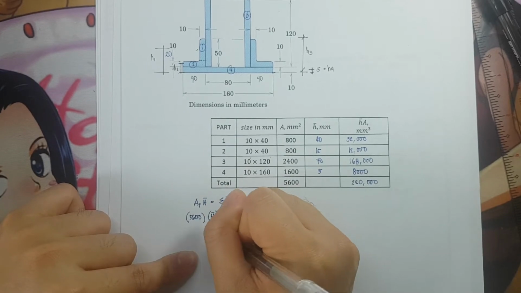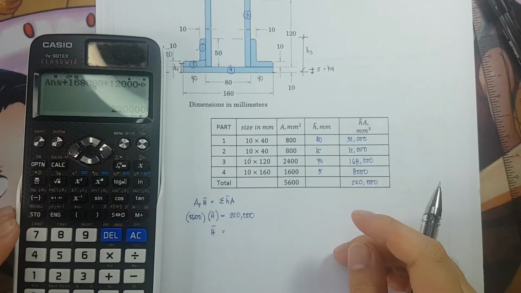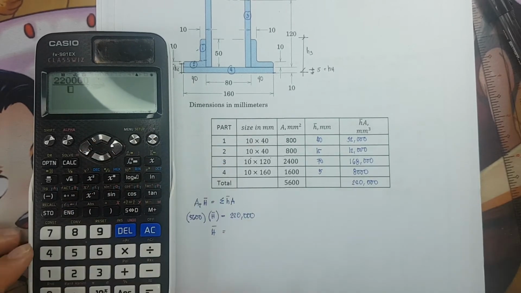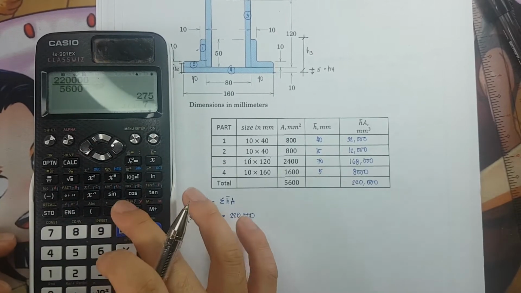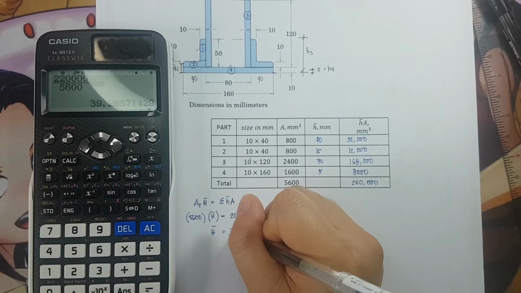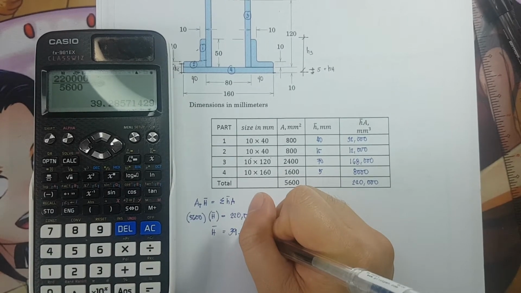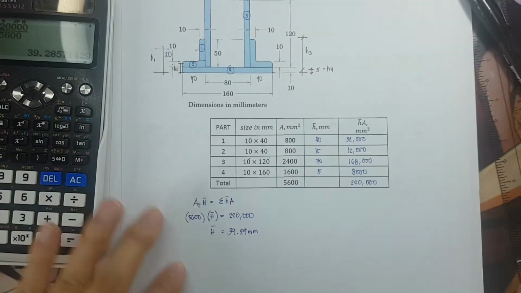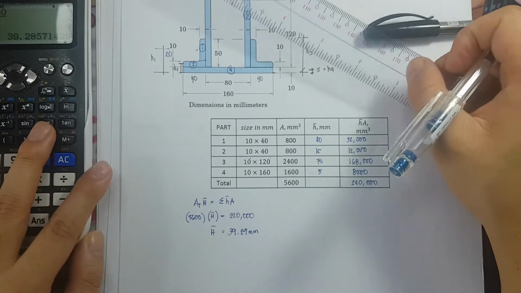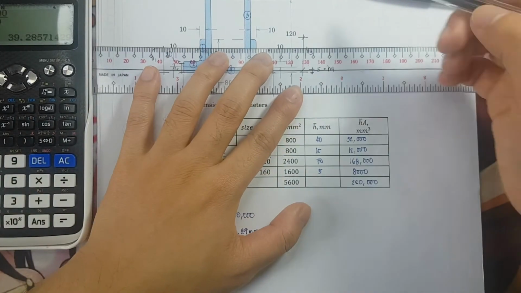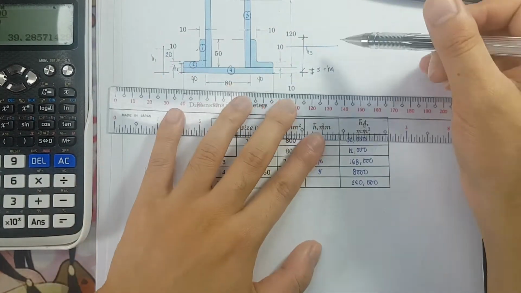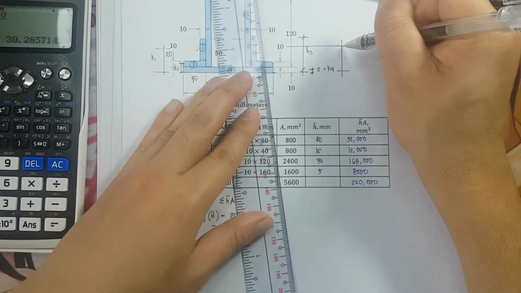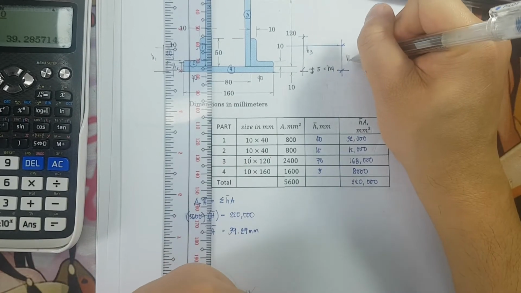Cross multiply, h bar therefore is equivalent to 220,000 divided by 5,600, and that is 39.29 mm from the base. So this is our h bar. More or less it is located here. This is the location of the centroidal x-axis.